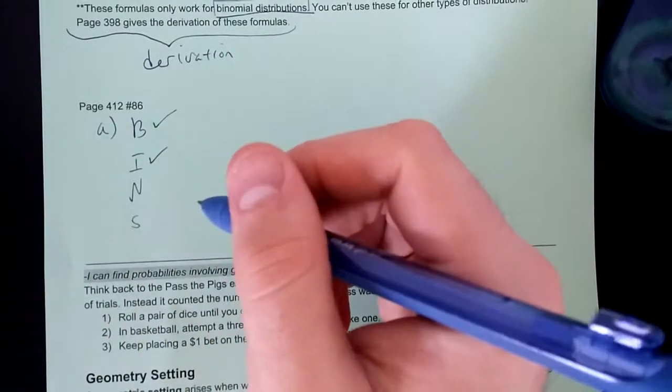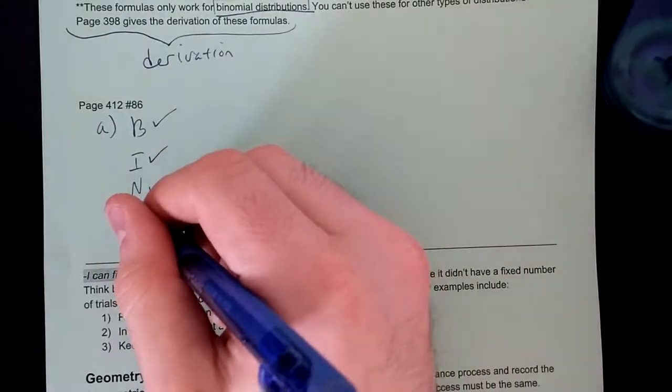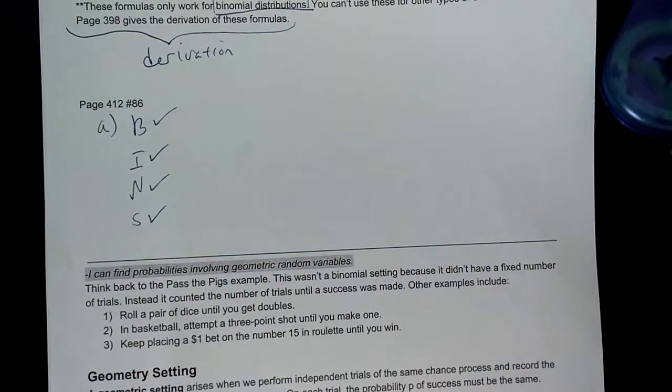N, is the number of trials fixed before we start? Yep, 350 engines are chosen. And then S, probability of succeeding, does it change? Nope, it's the same throughout. Every single trial is the exact same success probability. So binomial works out here.